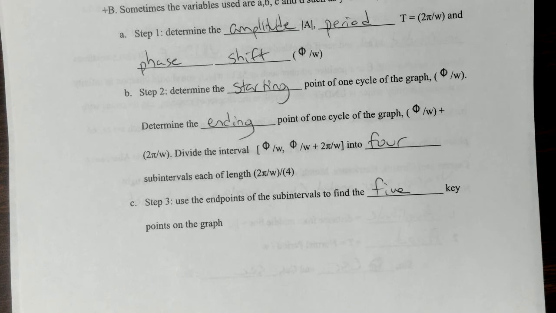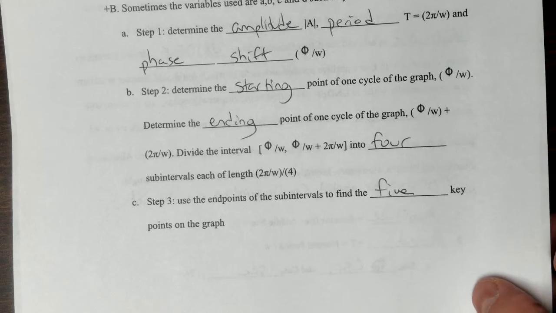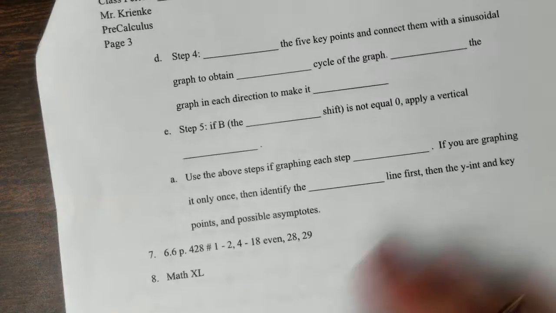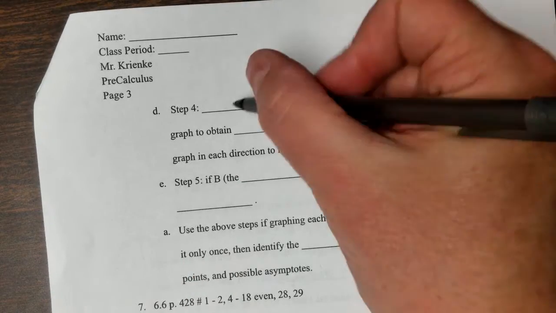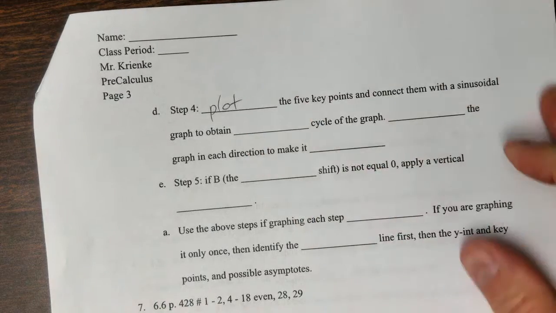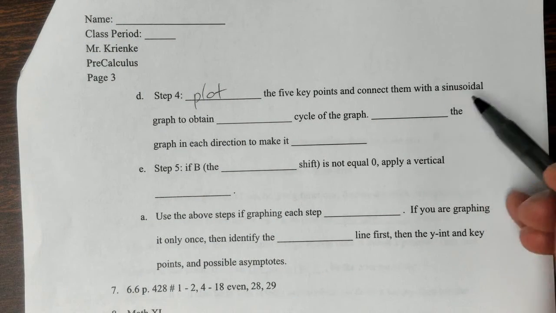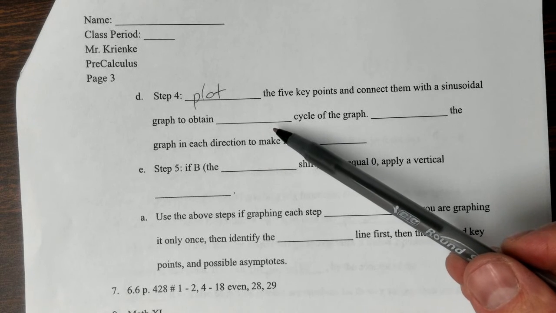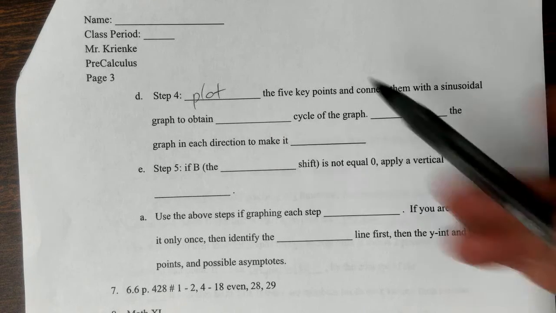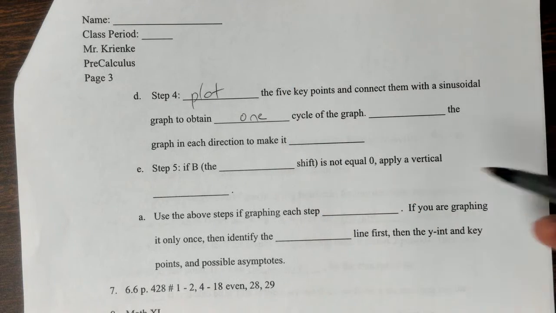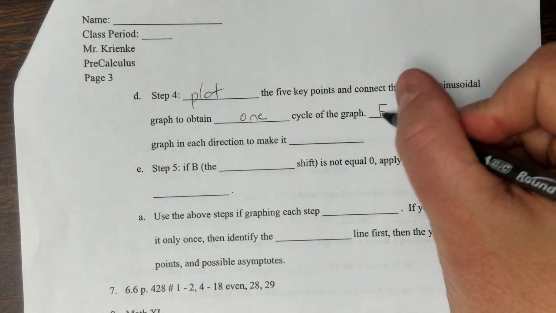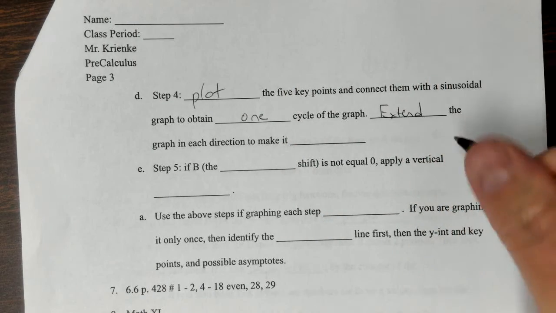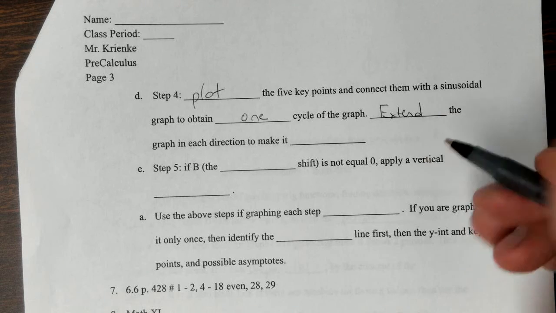on the graph. And then from there, we plot the 5 points and connect them with the sinusoidal graph, meaning a sine graph, to obtain the one cycle of the graph. And then you want to extend that in different directions to make it complete.